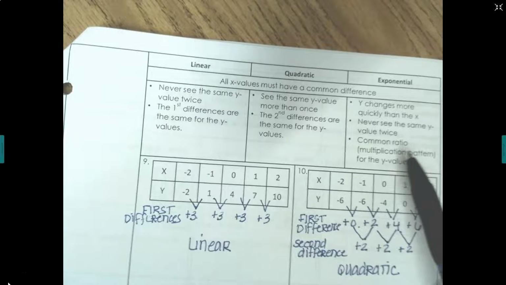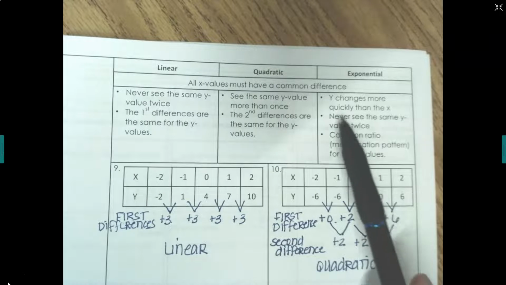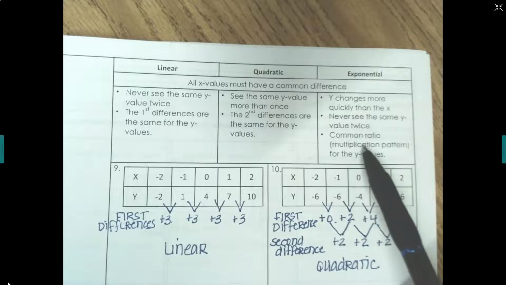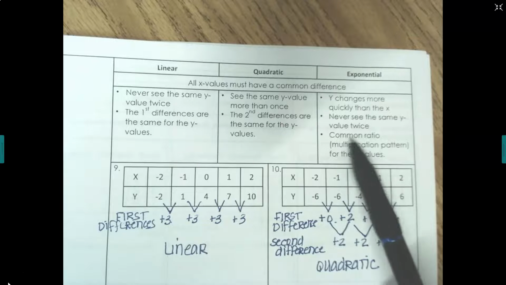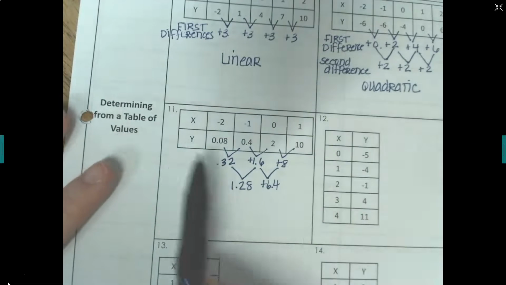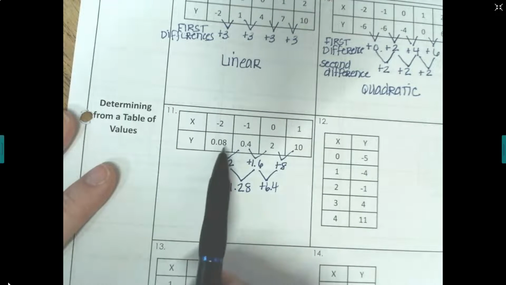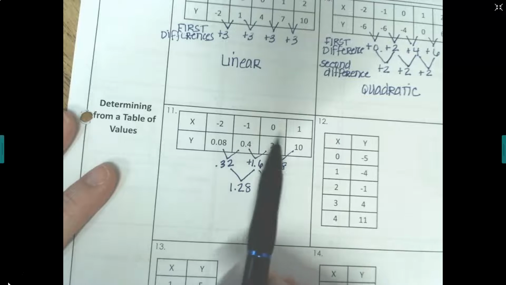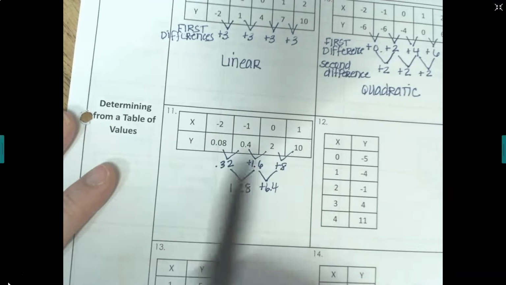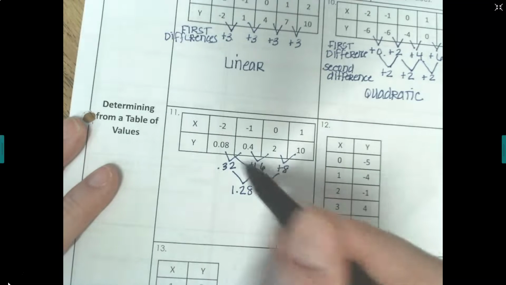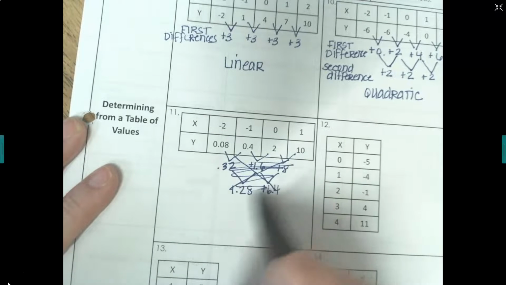So now I've got to look at exponential, where we see the y changes more quickly than the x's. You never see the same y value twice. And there's a common ratio, meaning a common multiplication pattern. So let's take a look. Our x values are changing by 1, but notice the y values go from 0.08 to 0.4 to 2 to 10. They're growing much faster. So really we want to see if there's a common multiplication pattern. So we're not going to look at any of this anymore. That's not going to help us.